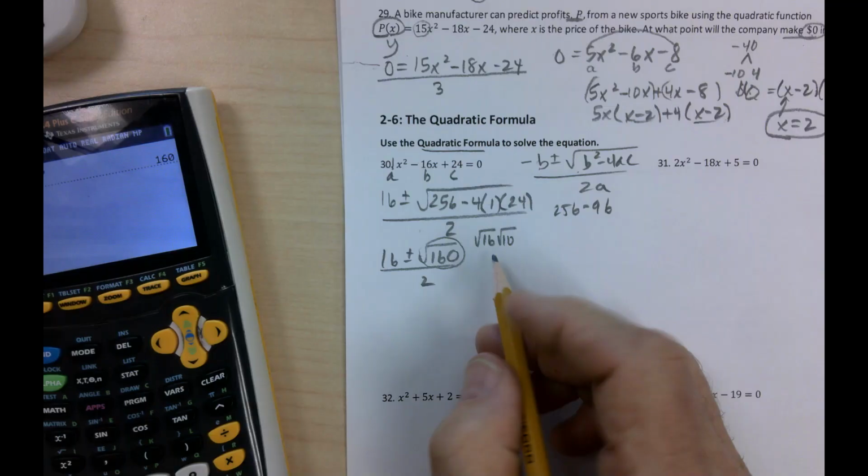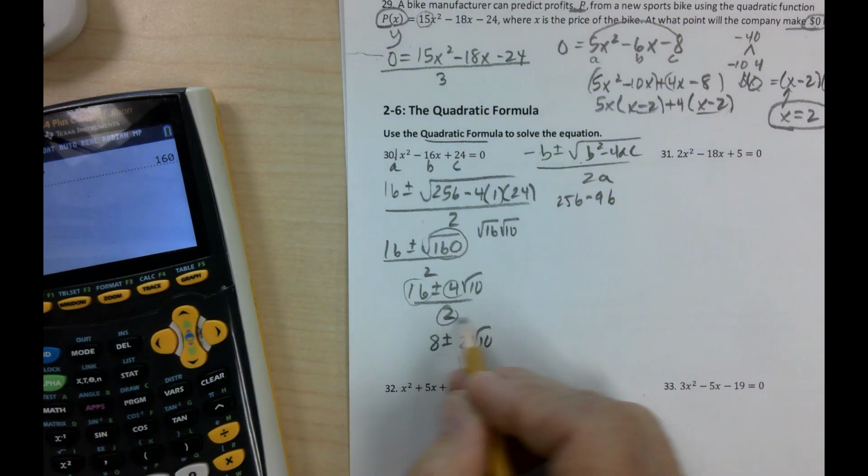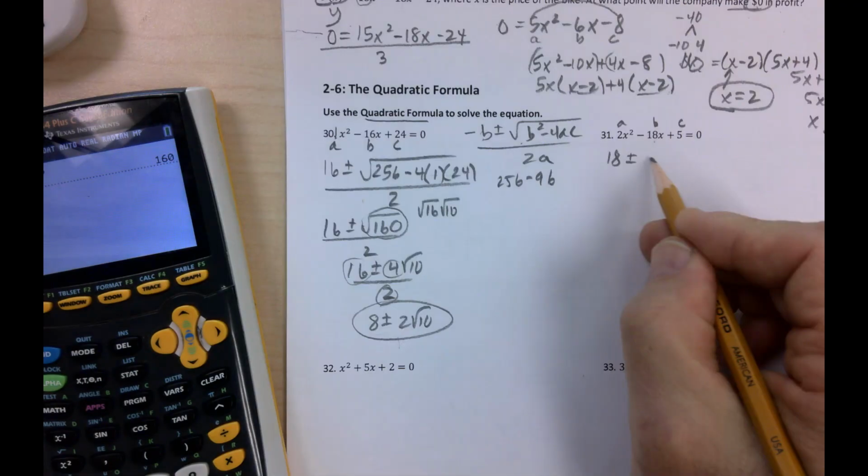Now I can take a 2 out of everything. So that'd be 8 plus or minus 2 square root of 10. But you don't need to do that. All right, this one, here's my A, here's my B, here's my C. Plug it in. 18, take the opposite, minus the square root of b squared, which is 324.